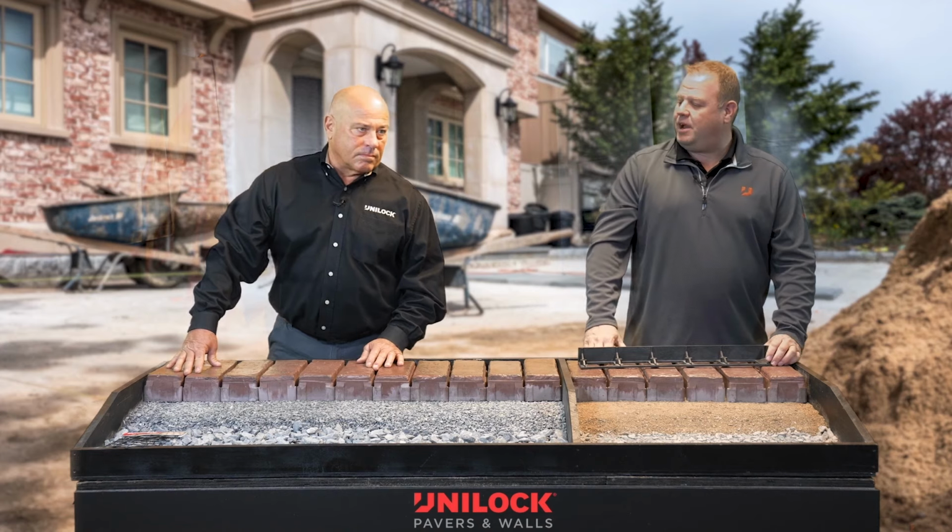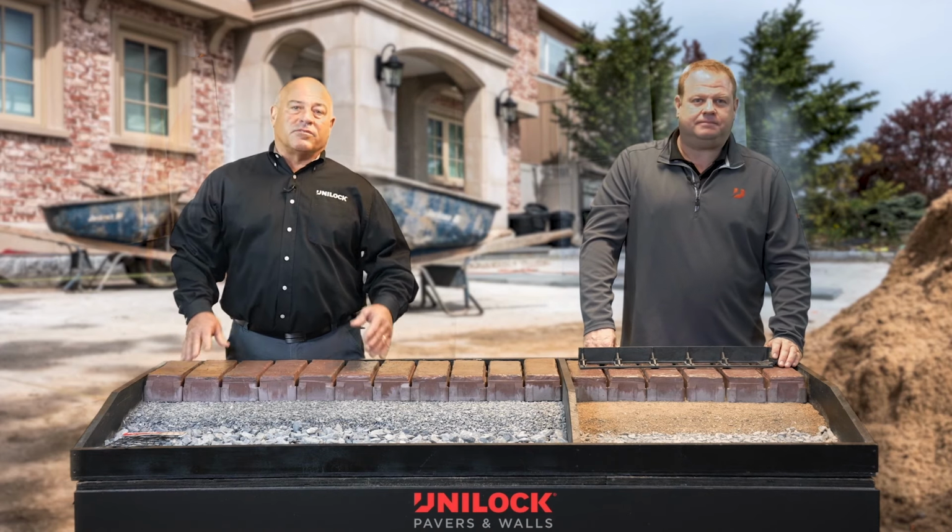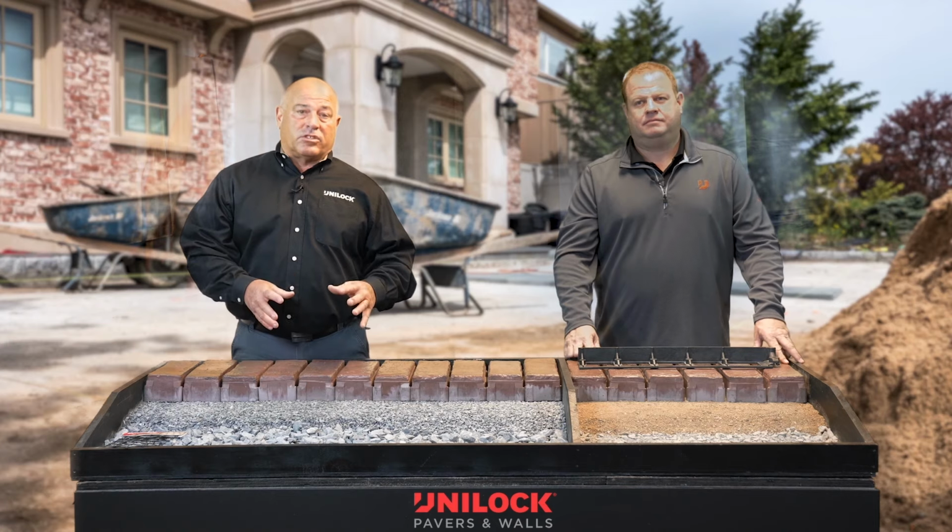So Tom, why edging? Great question, Tim. Why edging? It's very simple. When a properly installed edge restraint surrounds your patio or sidewalk, it's going to lock in that pavement. So what is it going to do? It's going to keep that pavement from separating. It's a very key point. It falls into number 4 in our 5-point system, so you really need to pay attention to it when you're installing your edging.